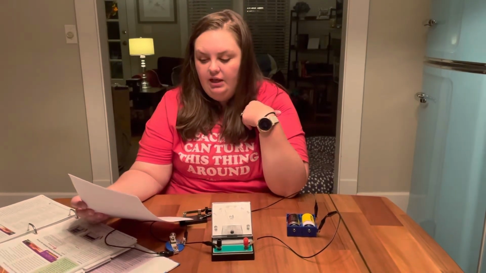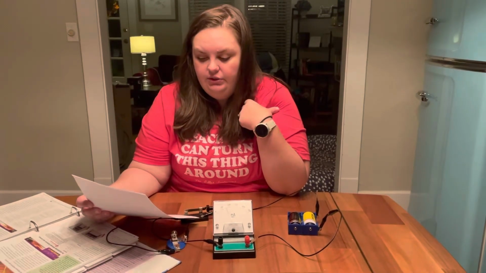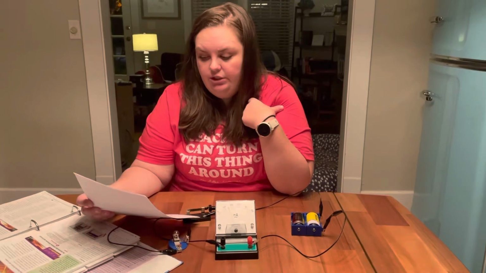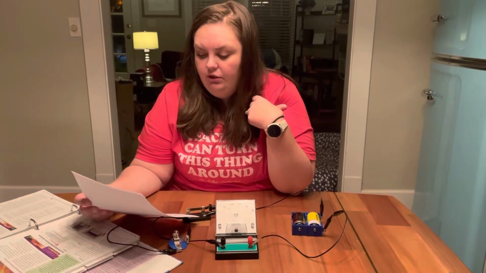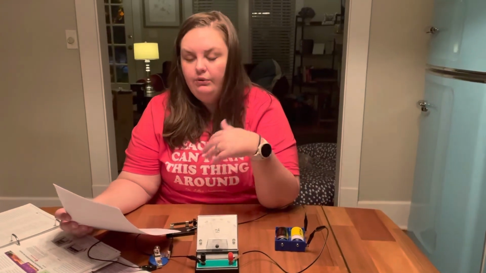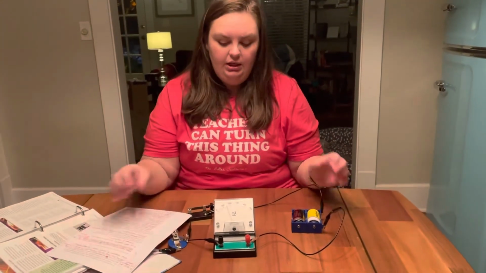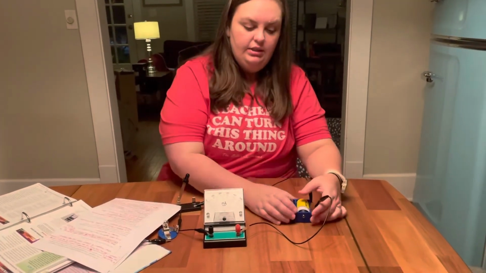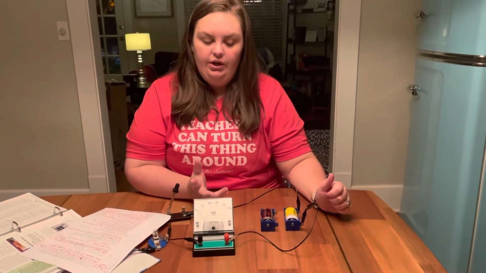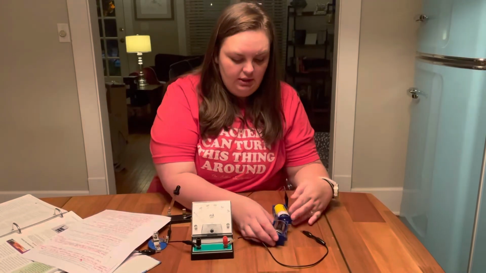Number 7 has several questions that you've got to answer. So this is about how you will plan an investigation that will answer your question. Consider the following questions as you develop your plan. So again, my question was, does increasing the number of batteries in a series increase or decrease the current? So I'm going to go ahead and put this in a series.